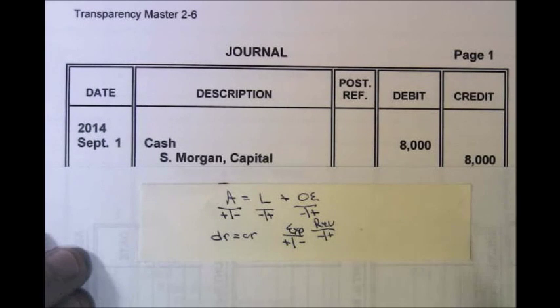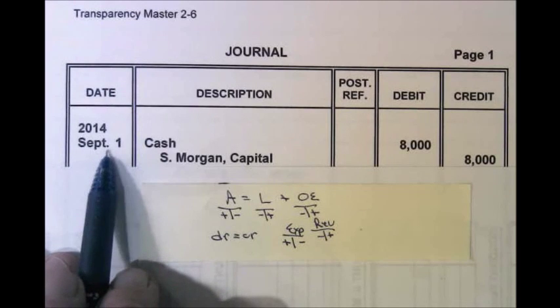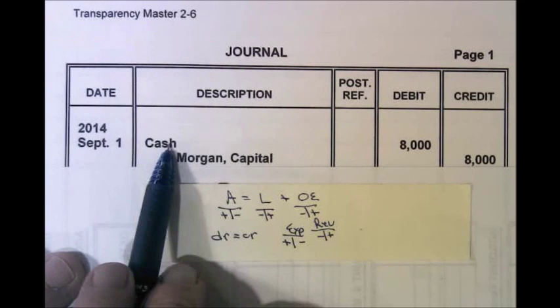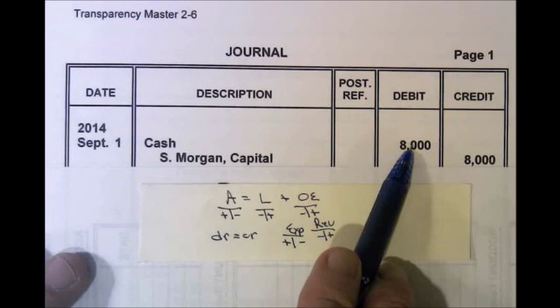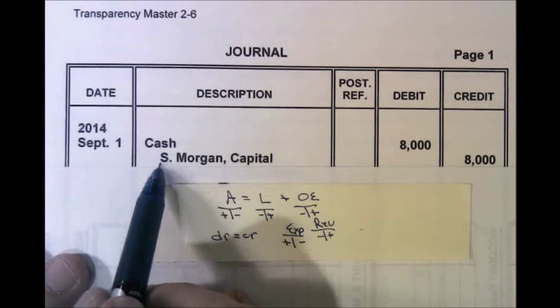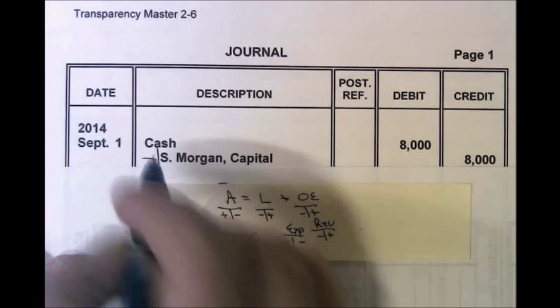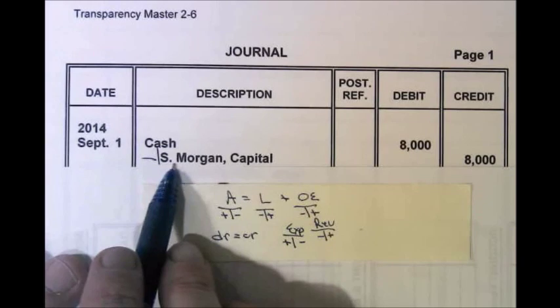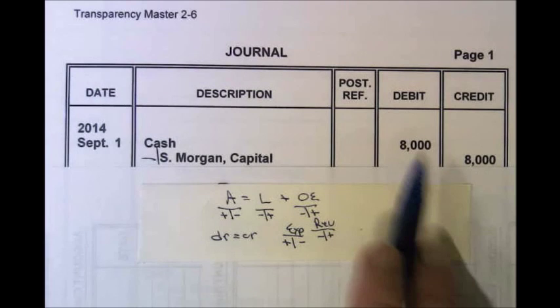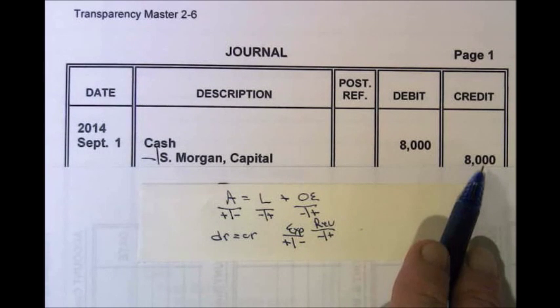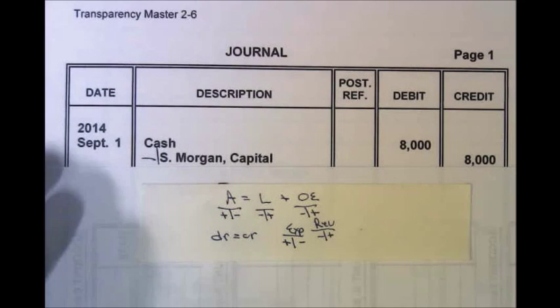Now this isn't really hard, but you have to get used to the form, the common way we write things down. We always have the date. Debits are always listed first, no matter how many of them we have, and they're listed under the debit side. Note that the credit is indented just a little bit. That's indented to demonstrate that it's a credit, and the credit goes over here. And then remember, every journal entry has debits that have to equal the credits. So that's all there is to a journal entry.